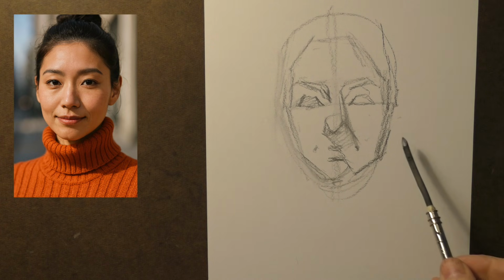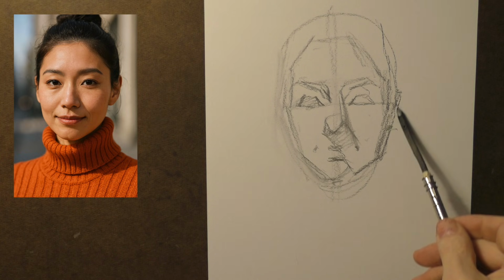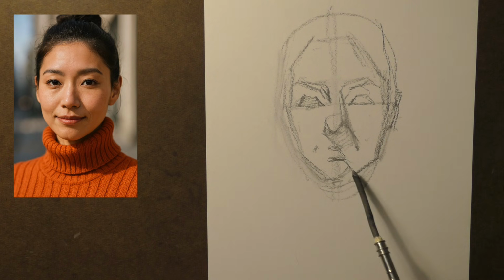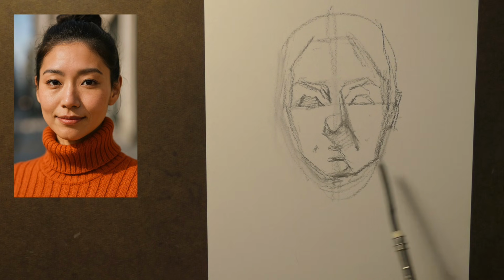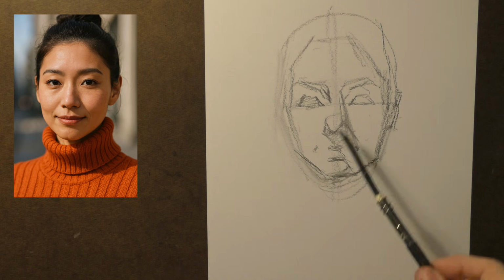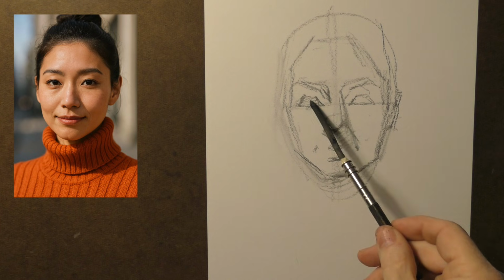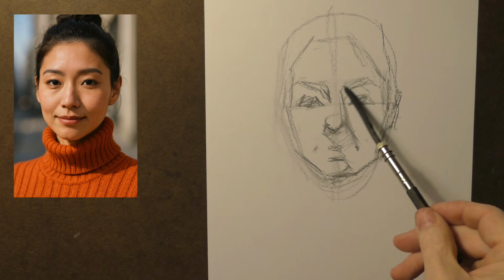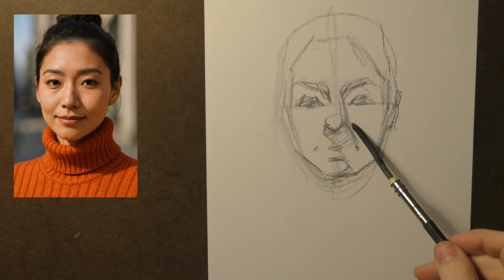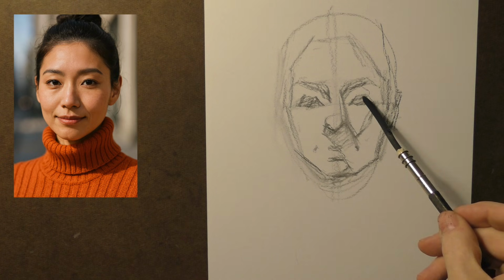But all of this, I don't want to be too specific. I'm just blocking in simple forms. And then I'm going to, once I start throwing in some real value here, then we'll get a little bit more serious about the position of things. I'm just going to color a lot of this in here. And let's continue this edge of this shadow.